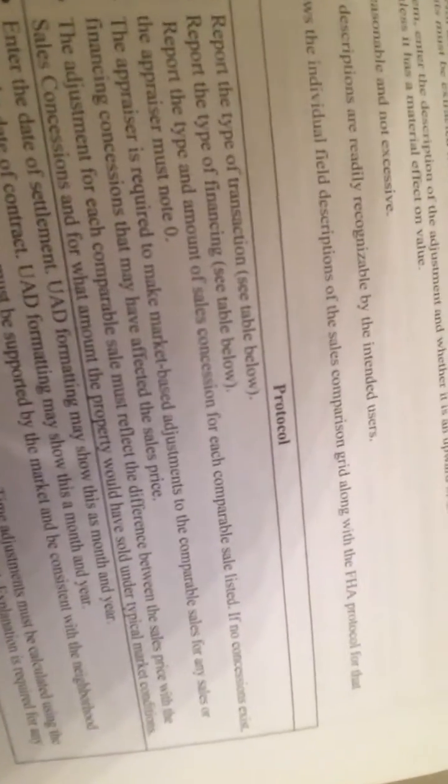Field: sales or financing concessions. Protocol: report the type of transaction. See table below. Report the type of financing. See table below. Report the type and amount of sales concession for each comparable sale listed. If no concessions exist, the appraiser must note 0.